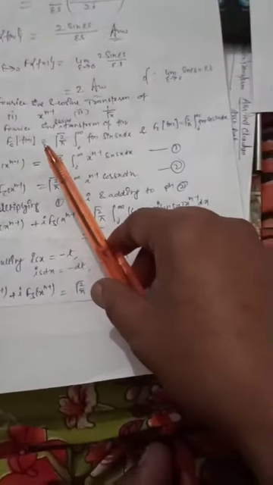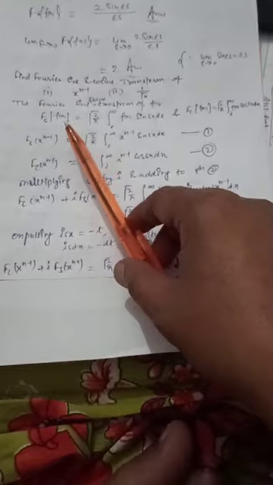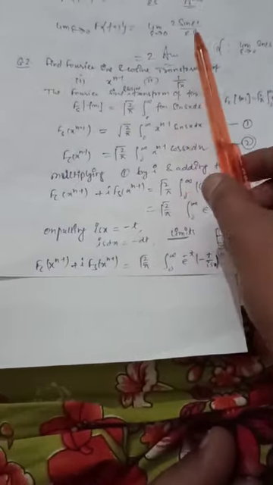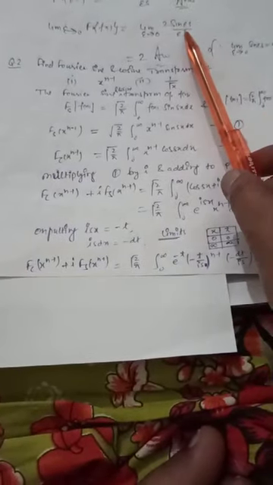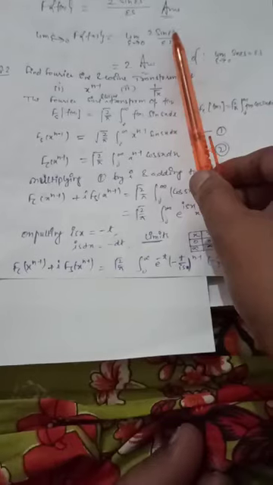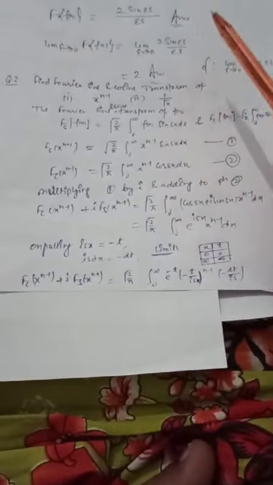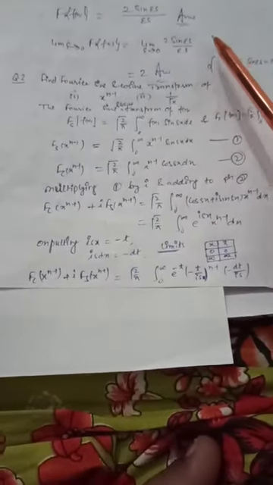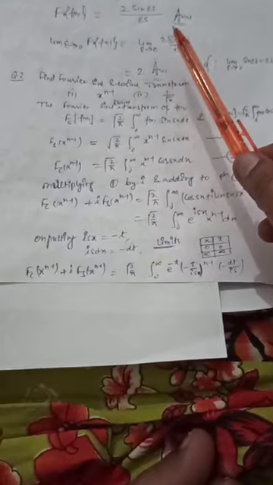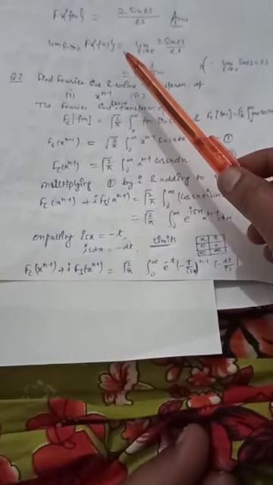Now, the next question is about the Fourier sine transform and cosine transform. Before the 15th of March, Fourier series was complete, and Fourier transform of some portion is complete.